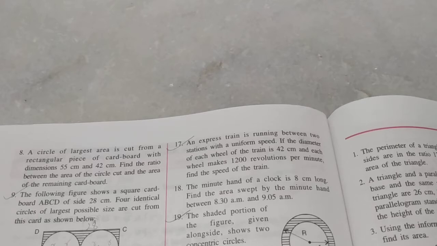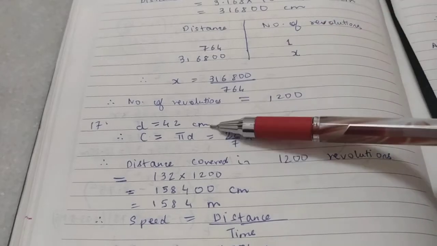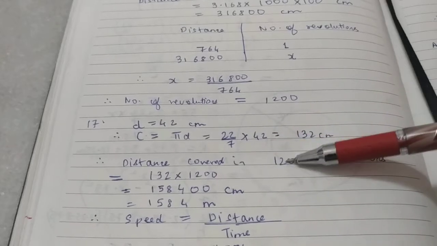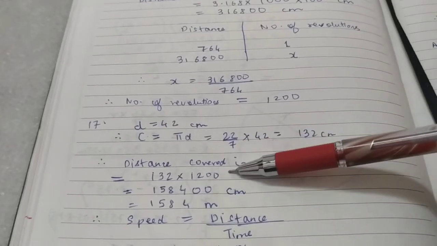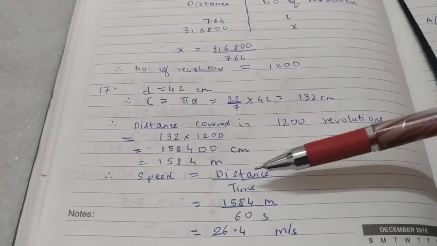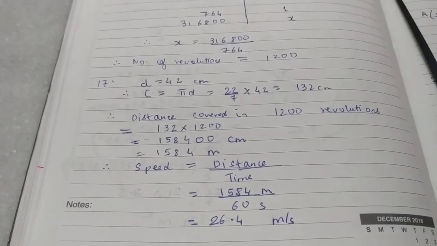But speed is usually expressed in kilometers per hour or meters per second. I will choose to solve in terms of meters per second, the SI unit. Although even if you get the answer in kilometers per hour, that will also be acceptable. So with the diameter, find the circumference, that is the distance in one revolution. So the total distance in 1200 revolutions will be the multiplication, which is these many centimeters converted into meters. Speed is distance upon time. Distance we found out, and time was 1 minute, that is 60 seconds. And this is the answer in meters per second.